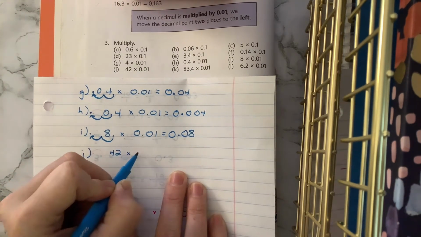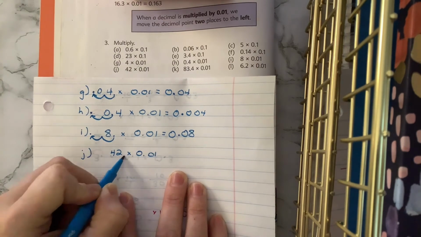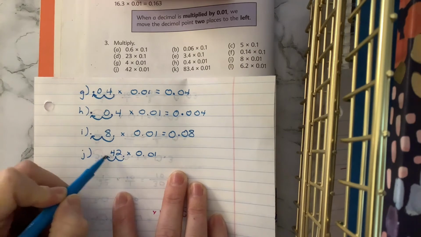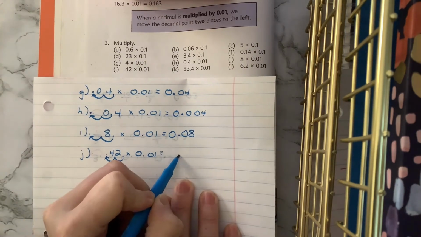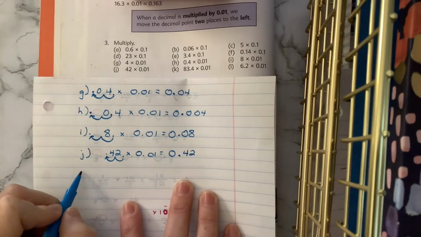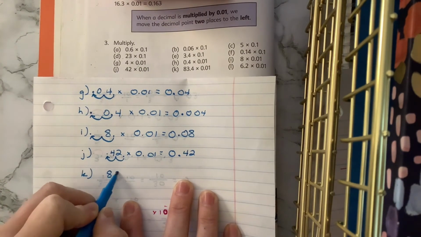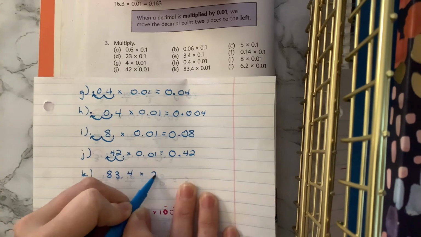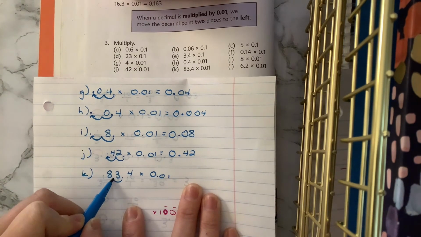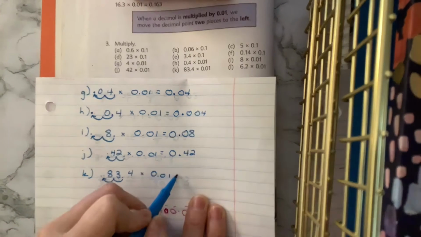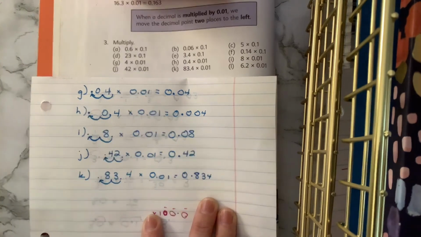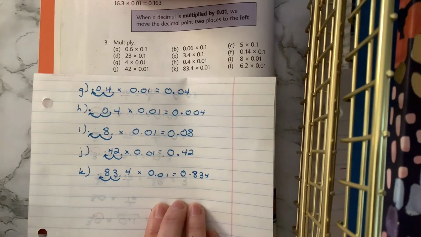So 42 times 100th, again, that decimal point would be there. We have to add it, and we say 1, 2. It ends here. So our answer is 42 hundredths. 83 4/10 times 100th. So we have our decimal point here. So we say 1, 2. It's going to end in front of the 8. So now we have 8, 3, 4. And of course, we want to add that 0 at the front.